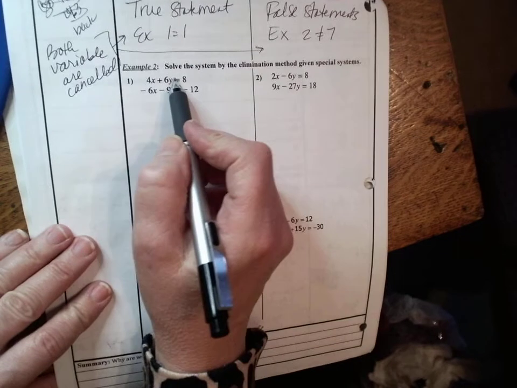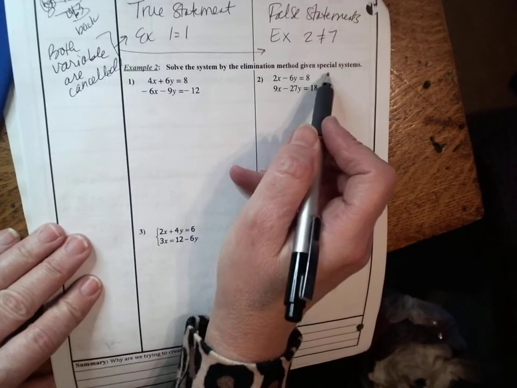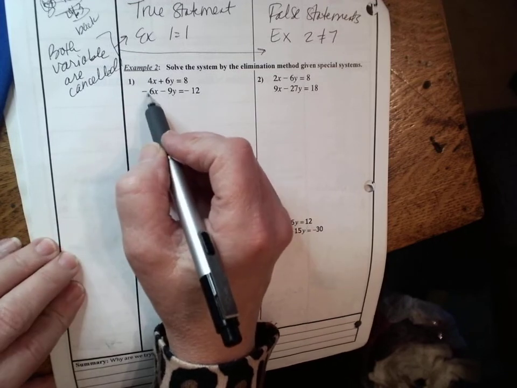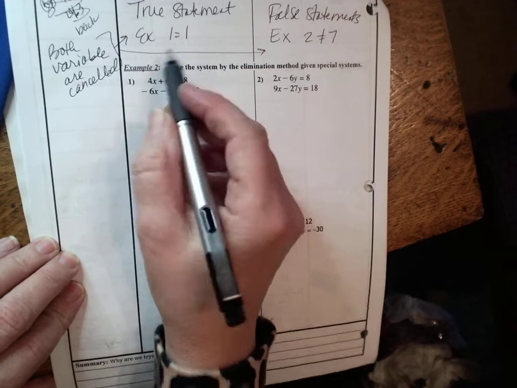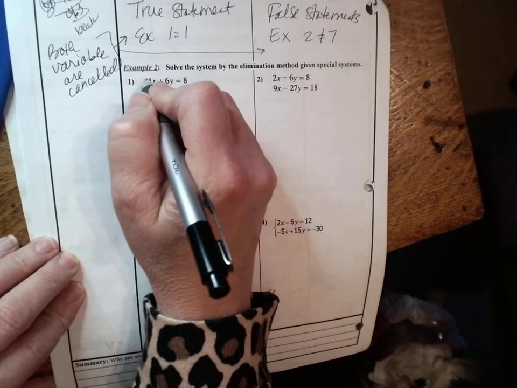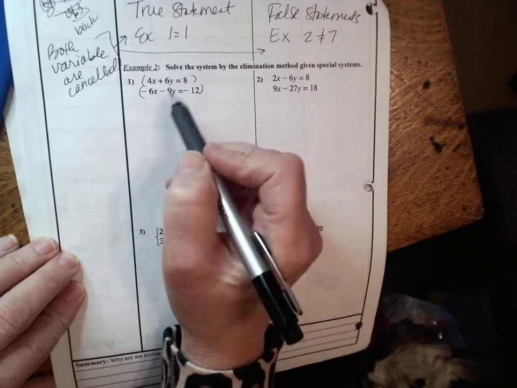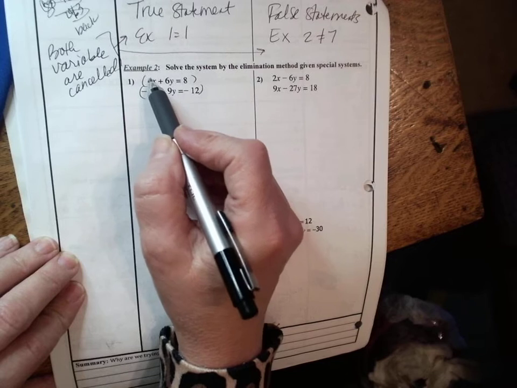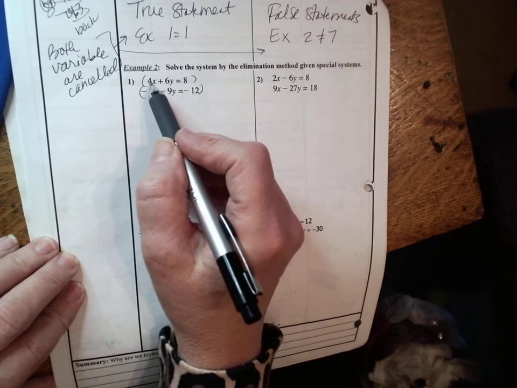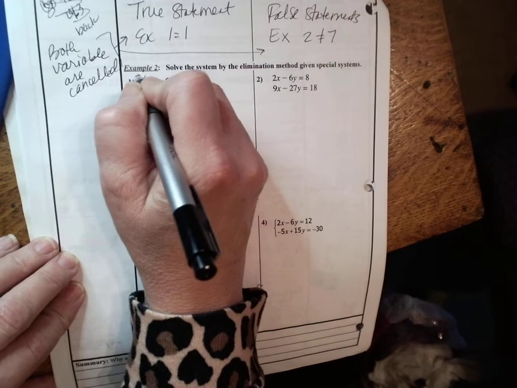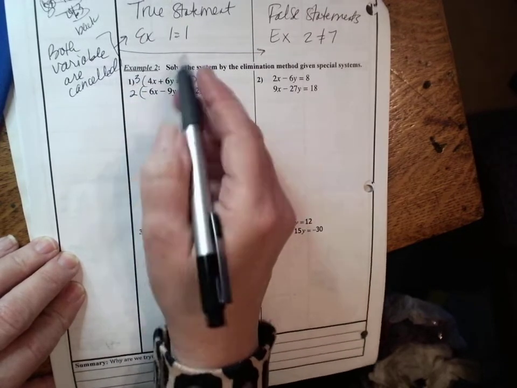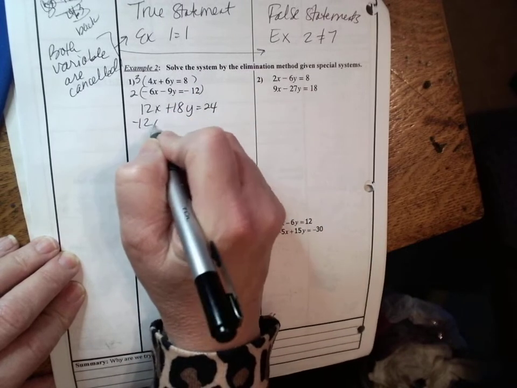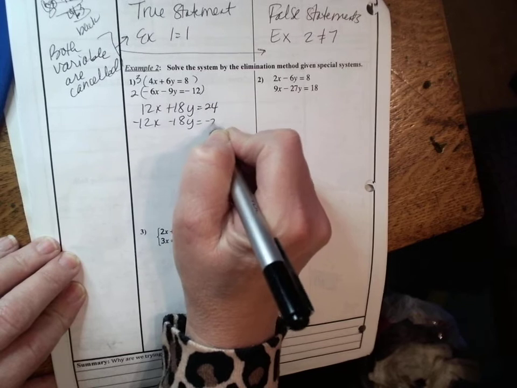Okay, so let's talk about solving systems by elimination, given special systems. With elimination, we want to see if we can get opposite coefficients. Looking at these, we have 4 and 6 and 6 and 9. Notice one's positive, one's negative, so I do like that, but you can go either way. The least common multiple is 12. You could also do 24, but I'm going to do 12. So I can multiply this by 3 and that by 2. Then I get 12x plus 18y equals 24, and negative 12x minus 18y equals negative 24.